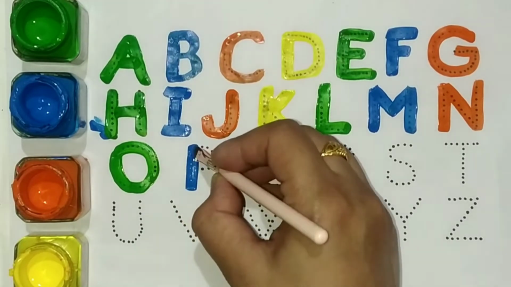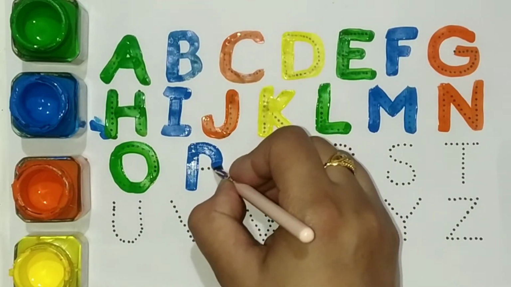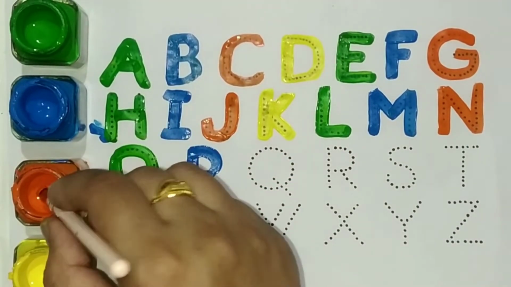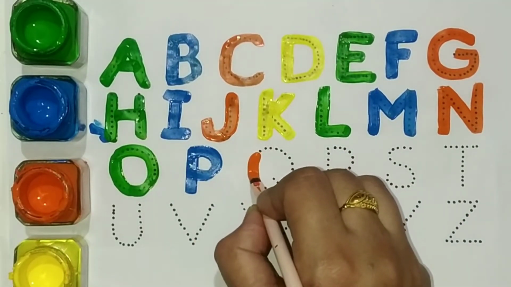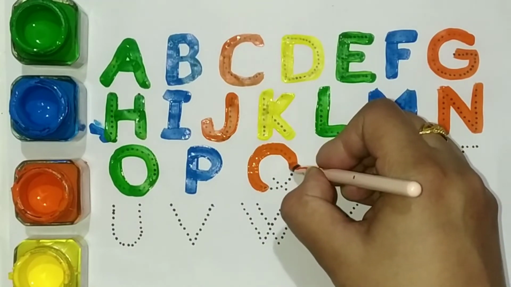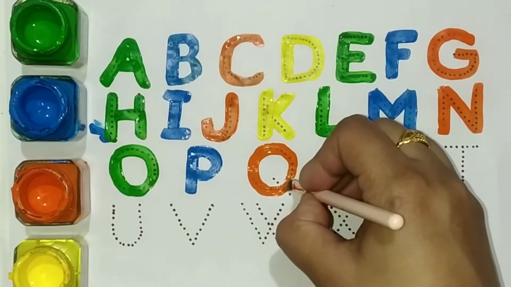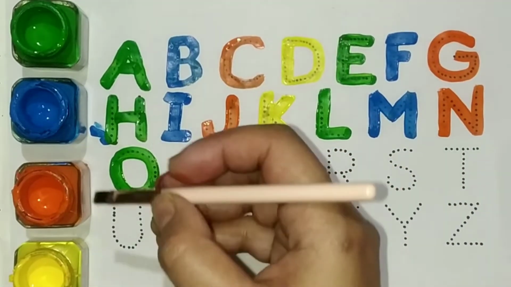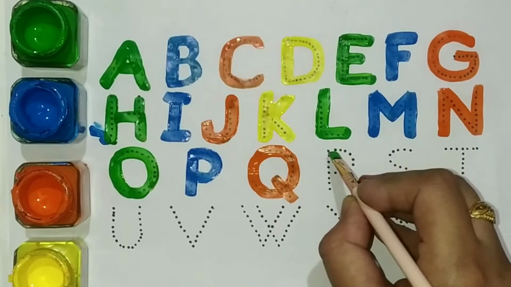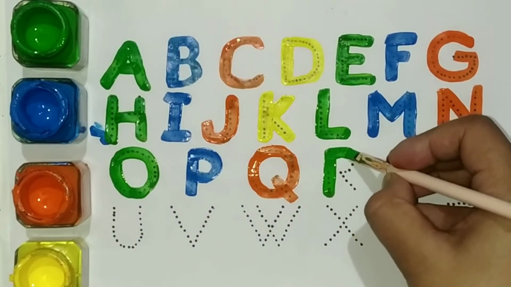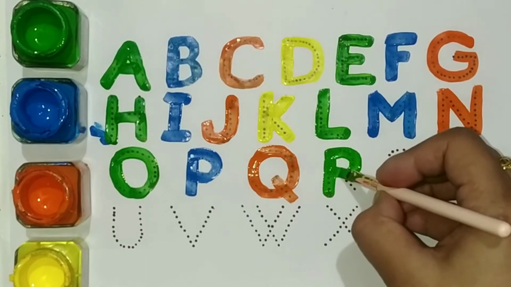Sky blue color. P. P for peacock. Orange color. Q. Q for queen. Green color. R. R for rose.